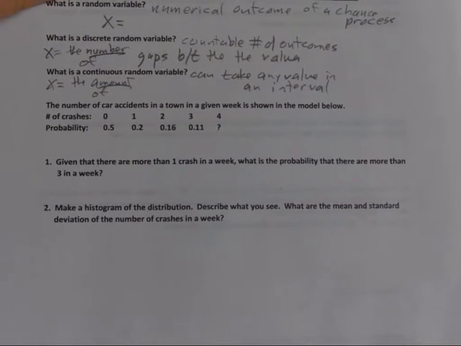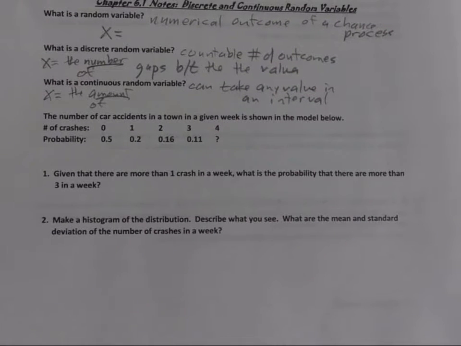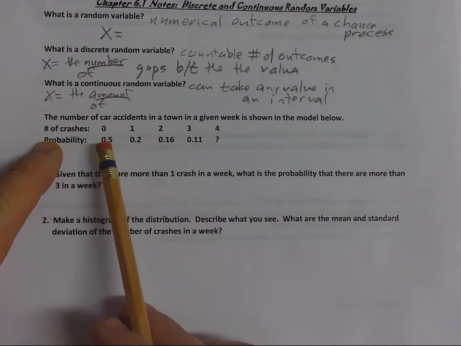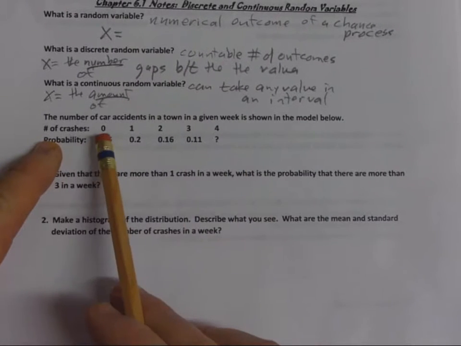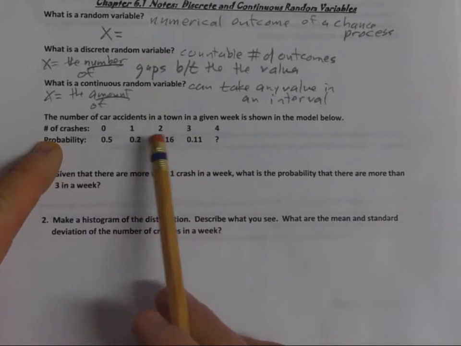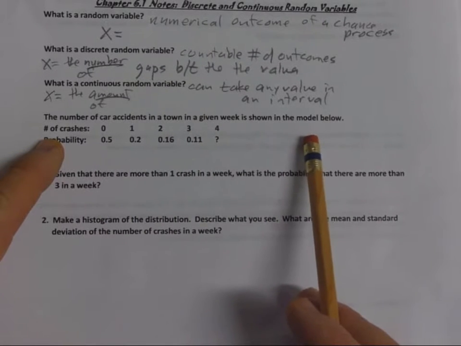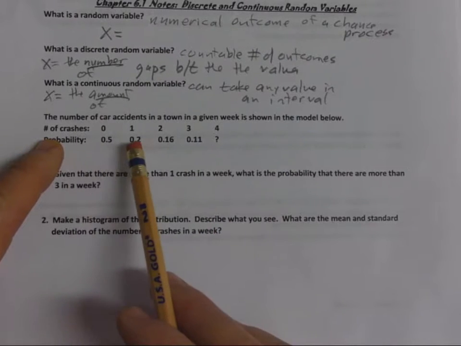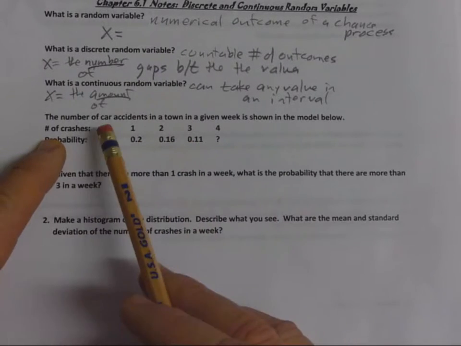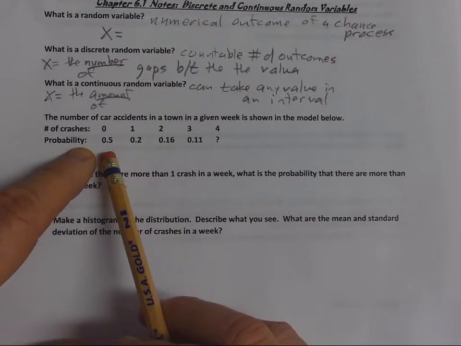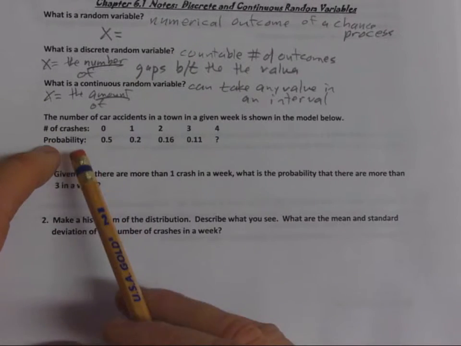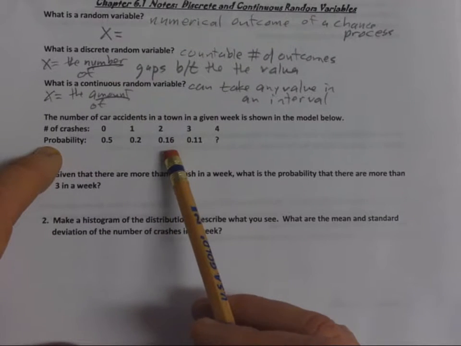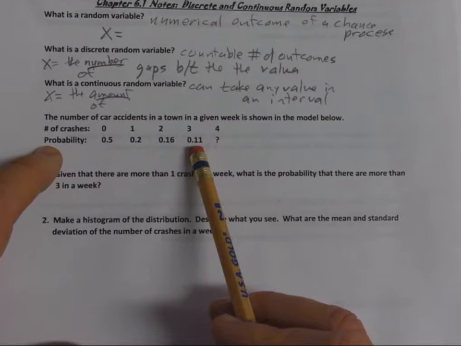The first example deals with the number of car accidents in a town, shown below. And here's our discrete random variable. It can only take one of 5 values: 0, 1, 2, 3, or 4. So in this particular town, the number of car crashes each week is either going to be 0, 1, 2, 3, or 4. And 0 occurs 50% of the time. So this is a probability model that shows each outcome and its probability. 1 occurs 20% of the time, 2 occurs 16% of the time, 3 occurs 11% of the time.